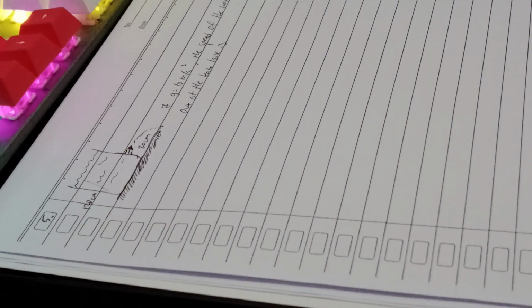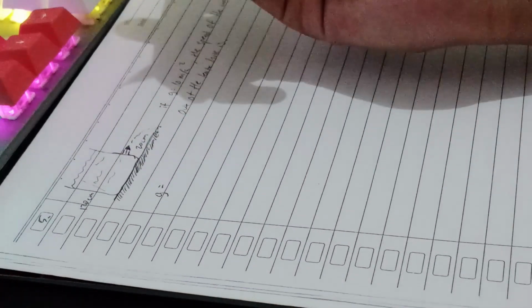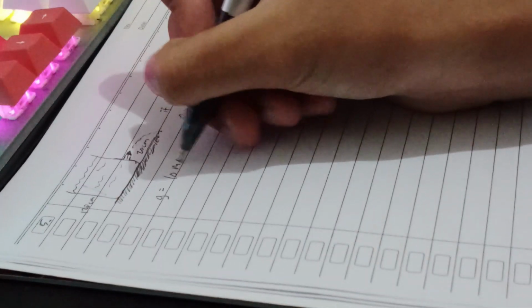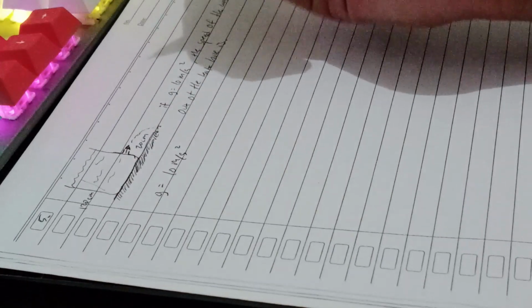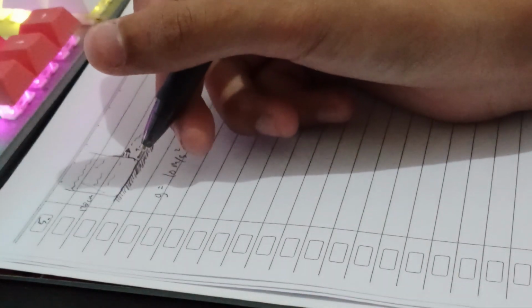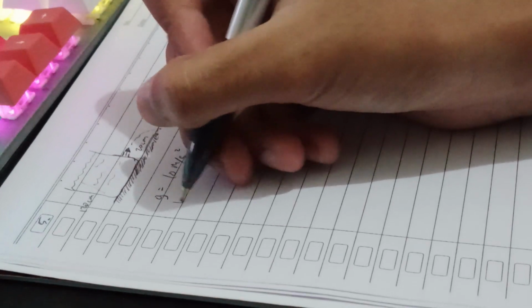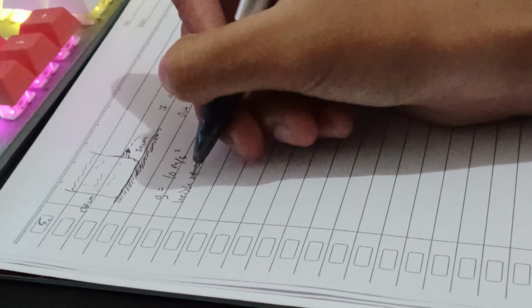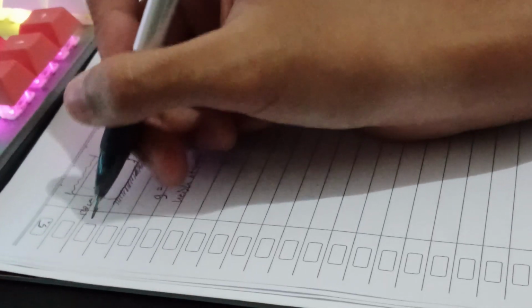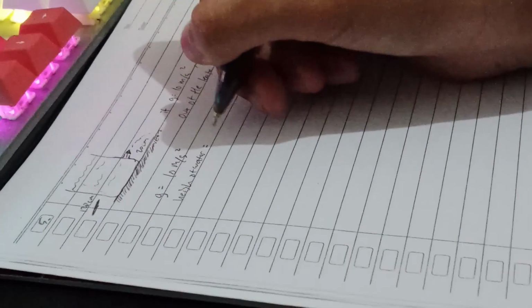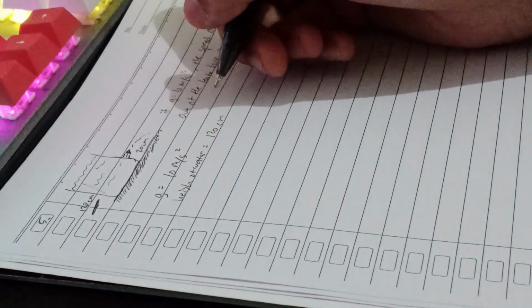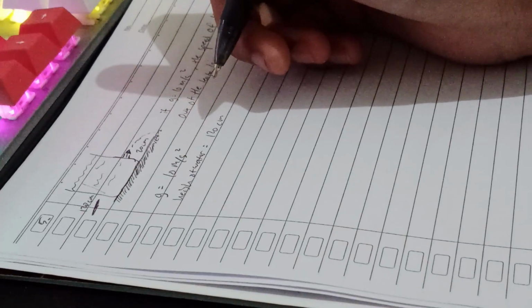As usual, we are going to write the data from the question. Alright, here it is. The gravity is 10 meters per second squared, and the height of the water is 120 centimeters.